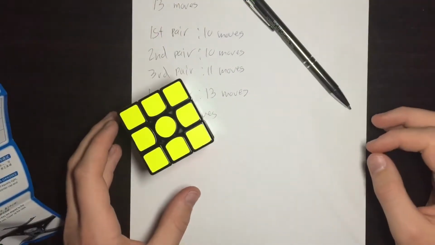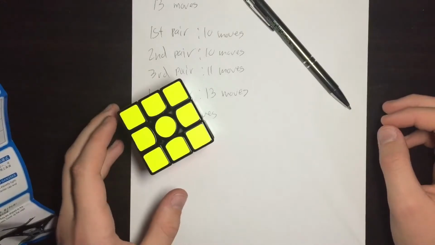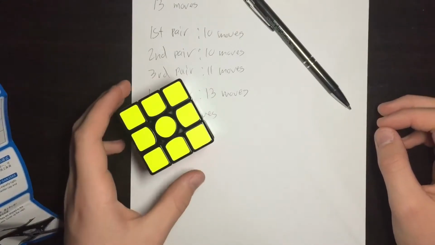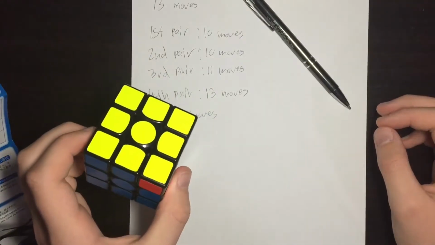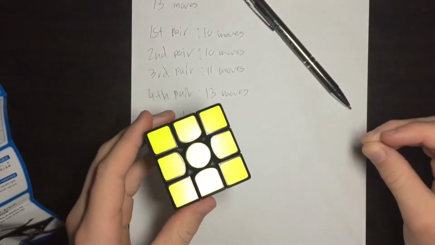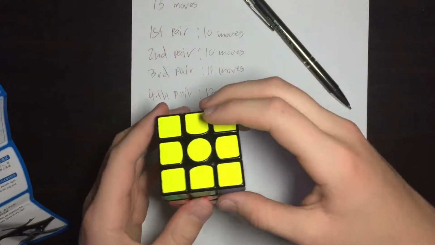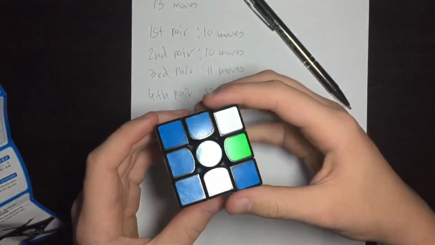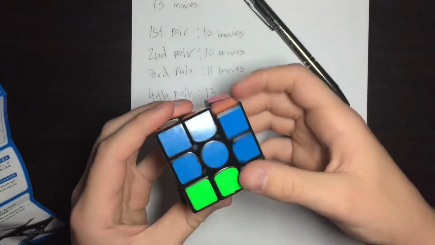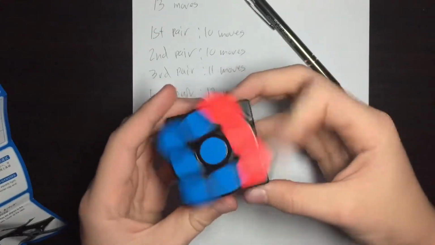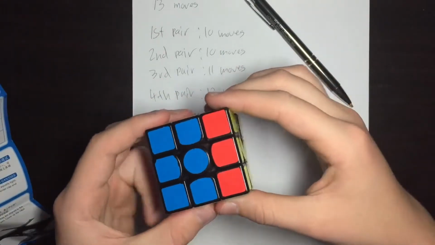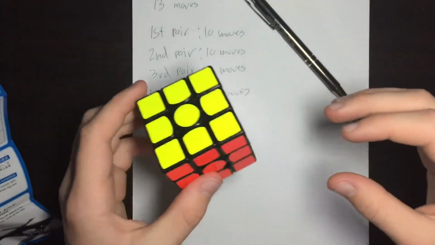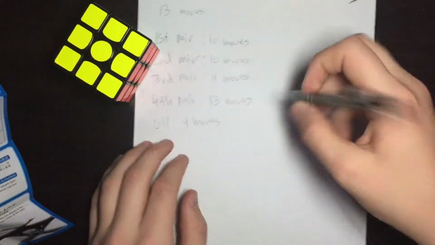Now we're on to PLL, which I am using the GAN algorithm sheet for, since I don't know this one. But this is one of the J perms. So this is 14 moves, where you go like this. So there we go, PLL is done, and that was 14 moves.